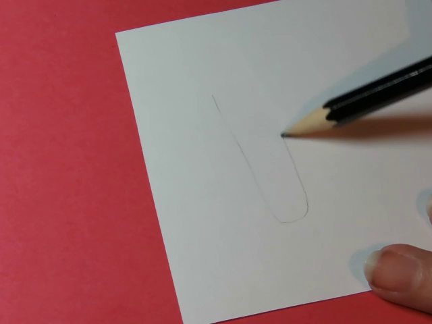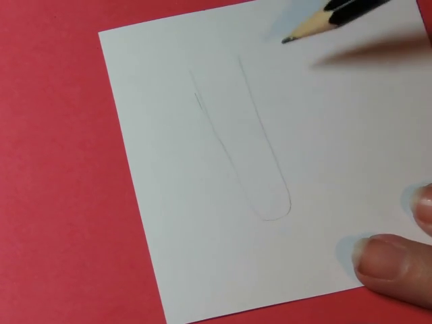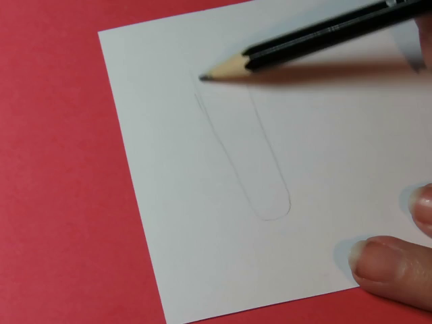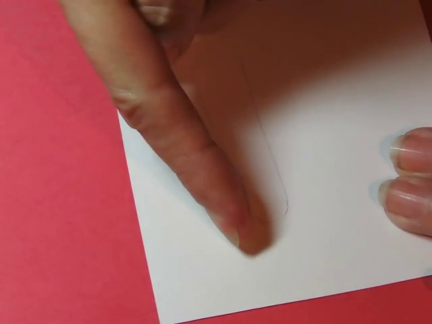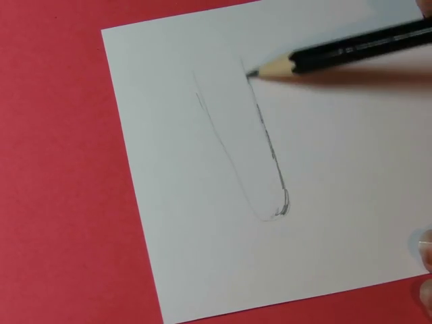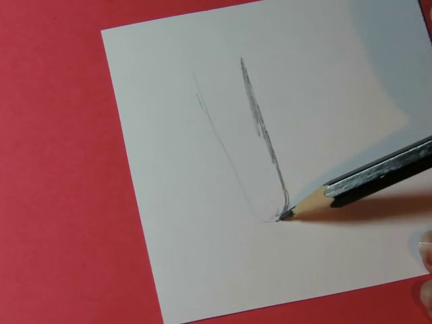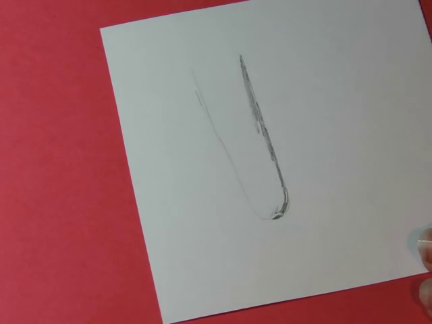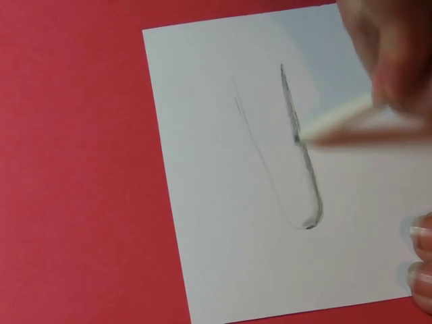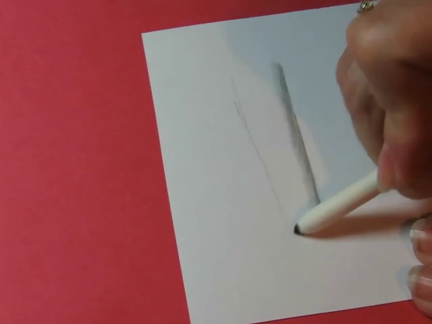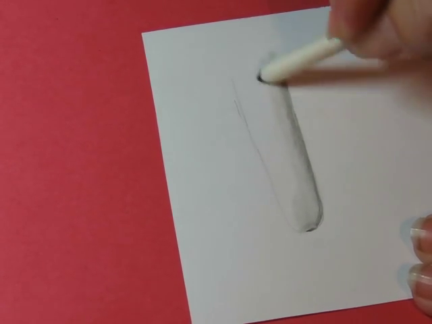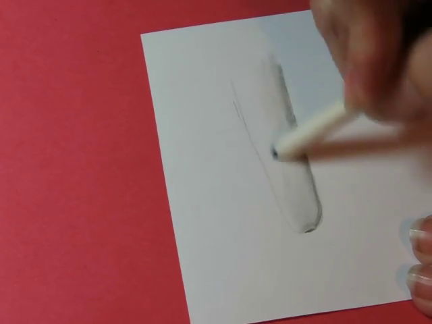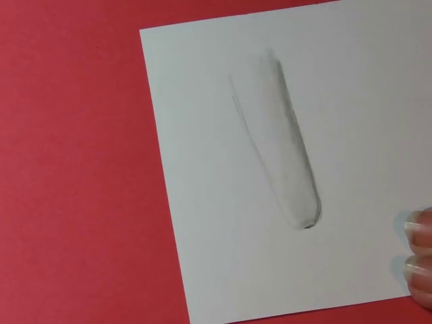Here's your finger, right? That has light, just like I had my finger here. Same finger, right? Here is where it's darkest. The blender creates that medium tone, which is why you need the blender, right? That's the light part.